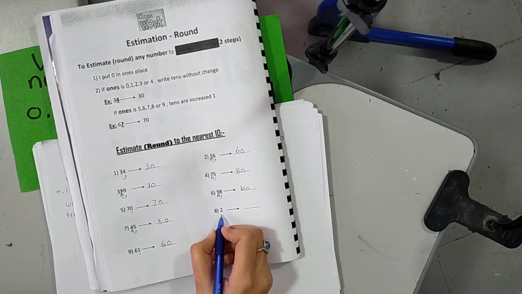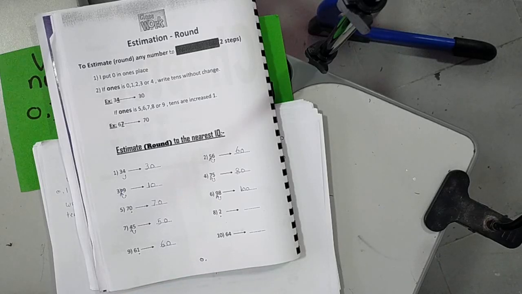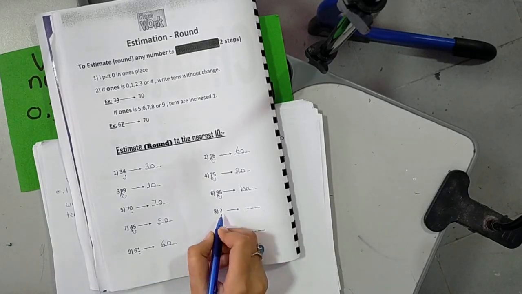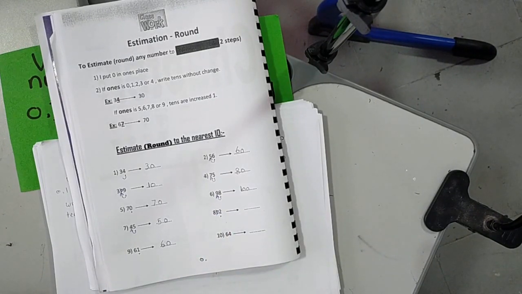Okay, 2. First step, stop at ones. The 2 is ones. Don't forget that the number in front of 2 is 0, but we don't write it because 0 on the left is nothing. Okay, 2. Weak or strong number? It's a weak number, so I don't have power to push 0.